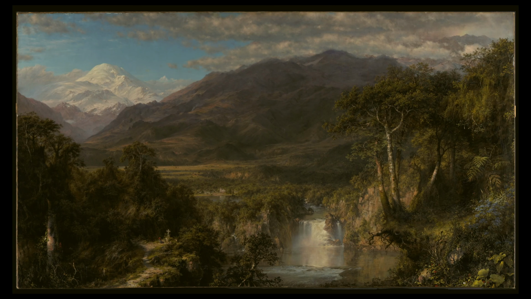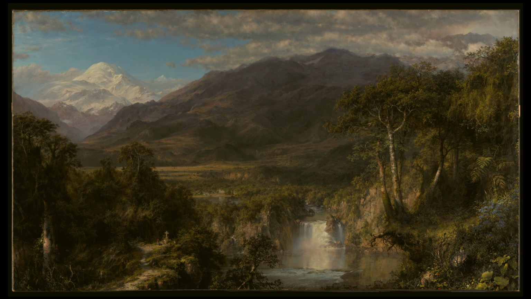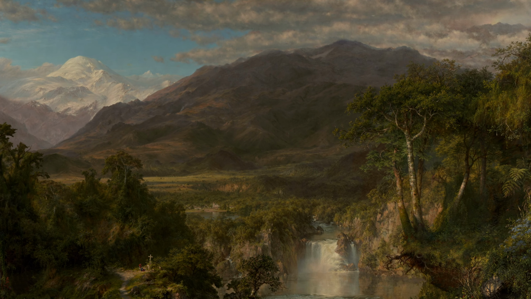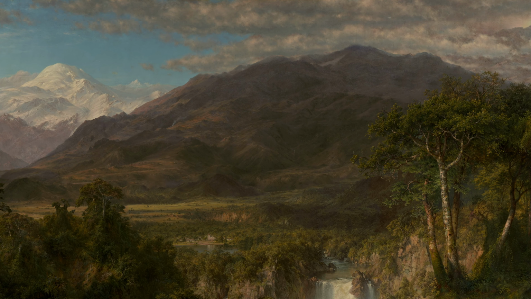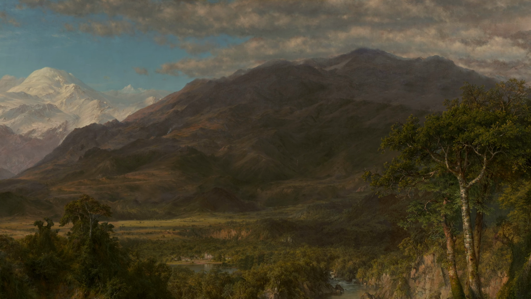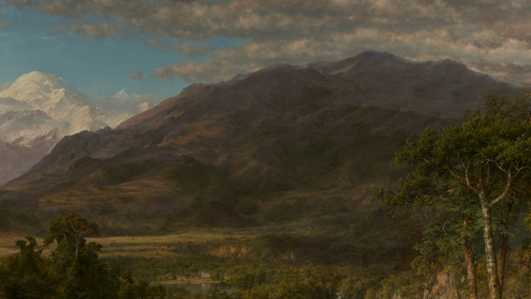This is Heart of the Andes, a painting by the American artist Frederic Church. He painted it as a tribute to Alexander von Humboldt. It is the artist's largest and most ambitious painting. It is heavily influenced by Humboldt's own work, in particular his plant geography map.